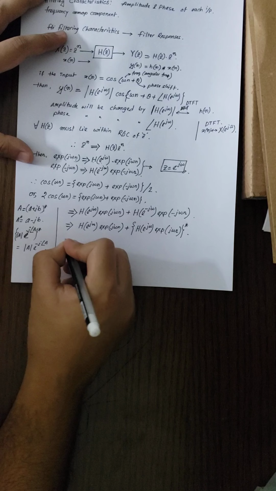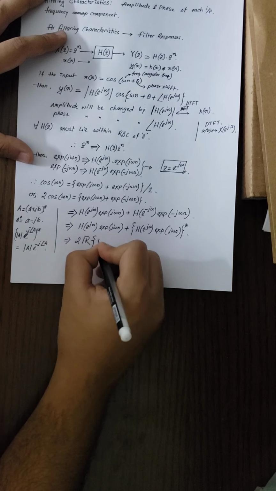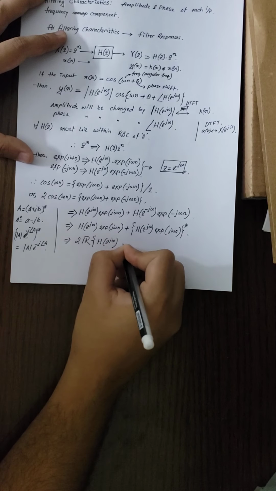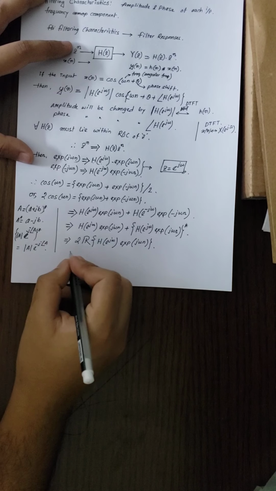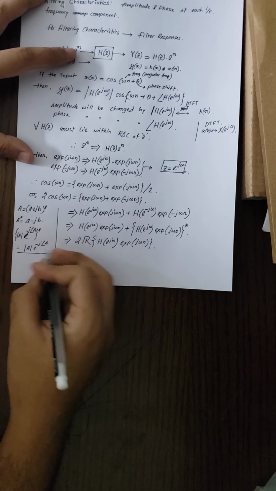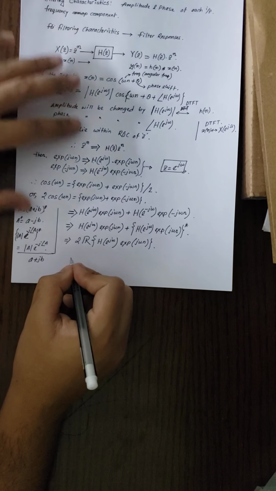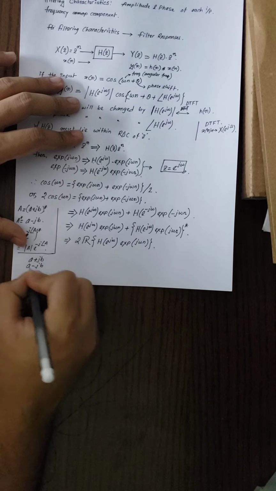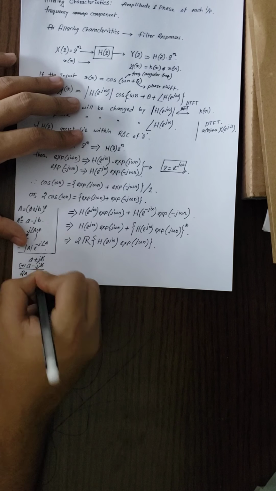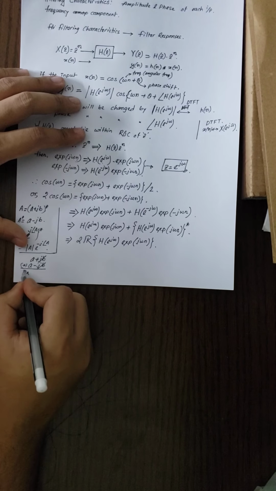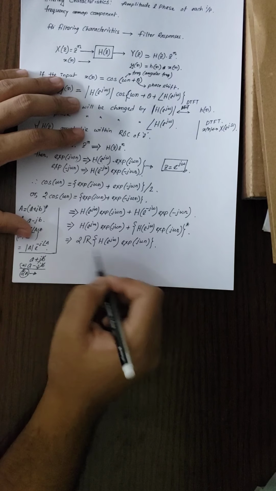Now these two expressions when added up will become twice the real part of H of e to the power of j omega, e raised to the power of j omega n. And this is also quite mathematically correct, because if we take a complex number a plus jb and its conjugate a minus jb and simply add them up, we get 2a, and the jb and minus jb parts get cancelled out. So all we are left with is the real part of the complex number multiplied by 2. So that is what is done over here.